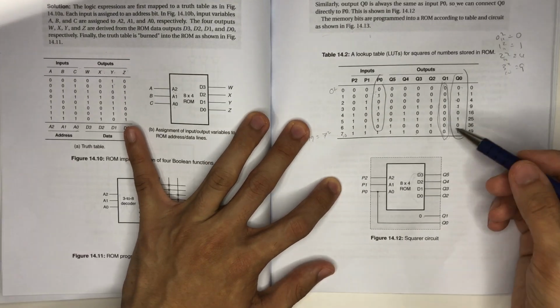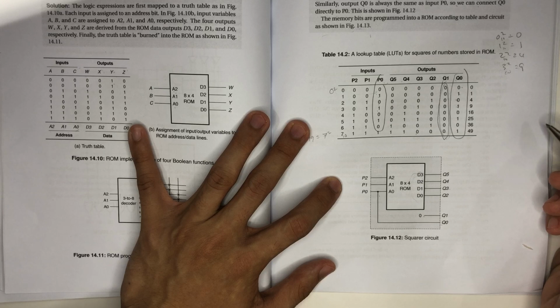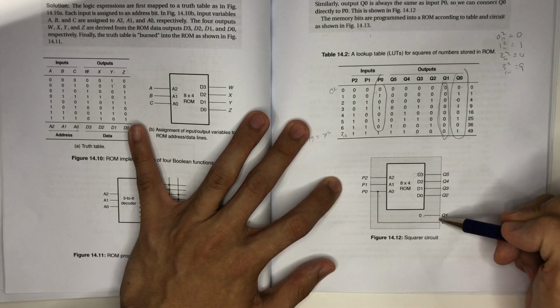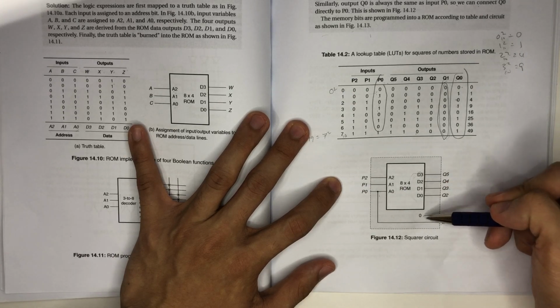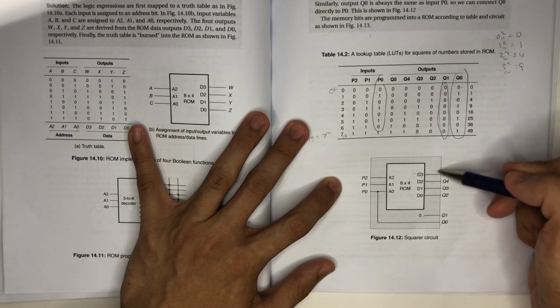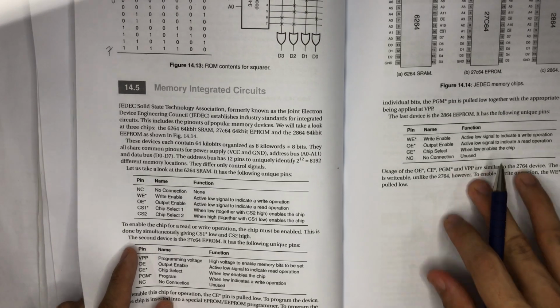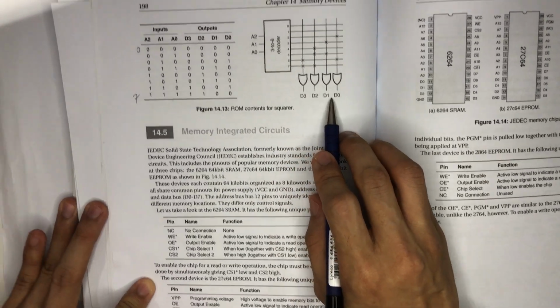If you notice, we have 1, 2, 3, 4, 5, 6 outputs. However, because of this simplification, these 2 outputs are connected directly, like Q0 to P0 and Q1 grounded, so we only have to settle for the 4 outputs, D3, D2, D1, and D0.